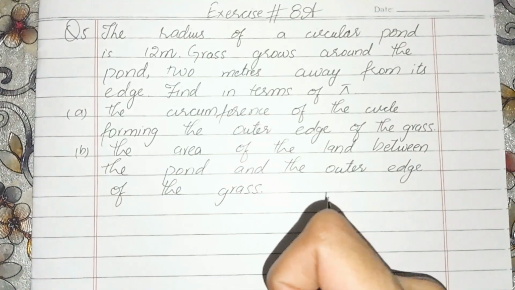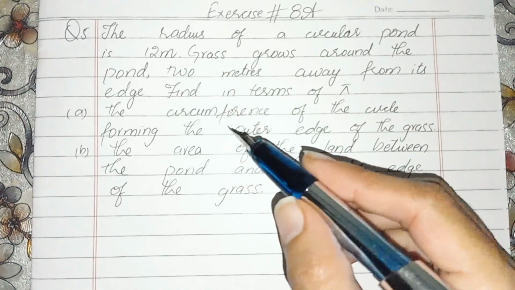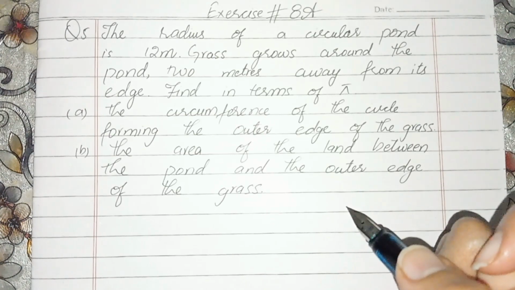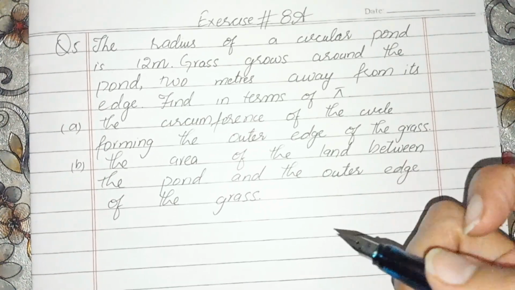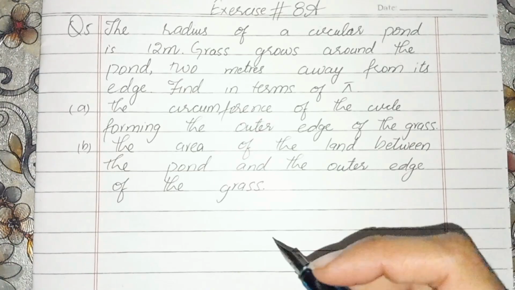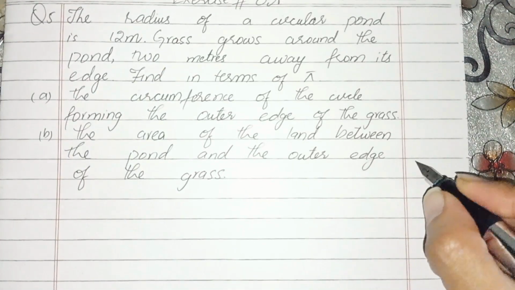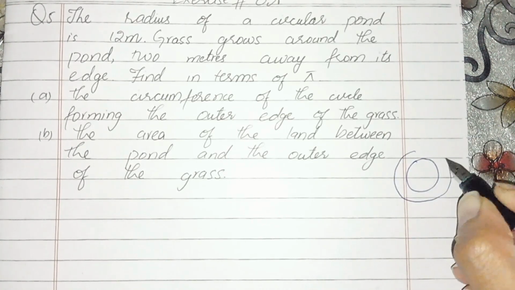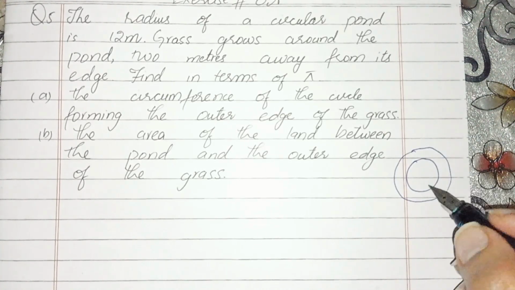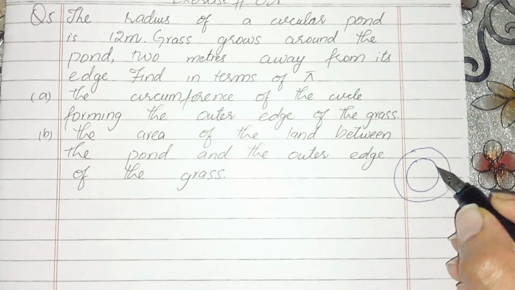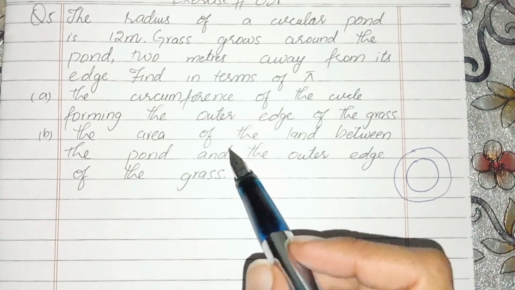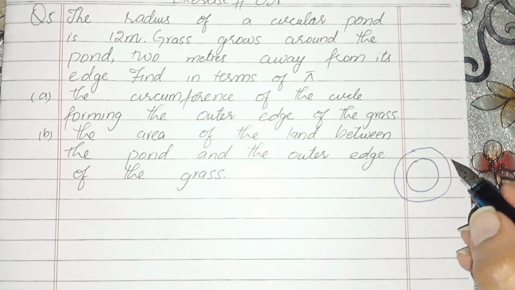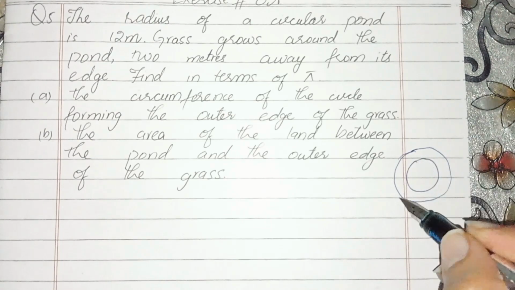Now students, question number 5. The radius of a circle pond is 12 meter. Grass grows around the pond 2 meters away from its edge. Find in terms of pi the circumference of the circle forming the outer edge of the grass. First we have to understand that this is a pond, and there is grass 2 meters away from its edge, and we have to find that circumference.